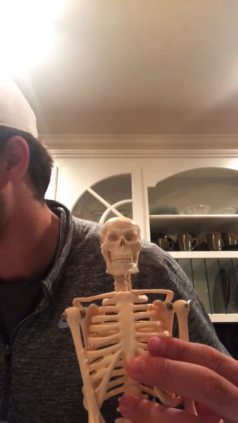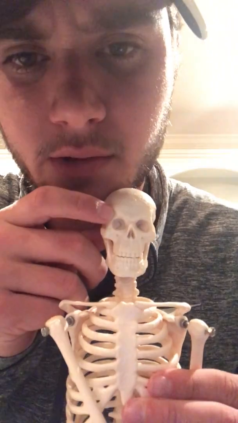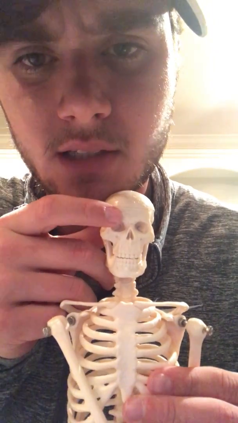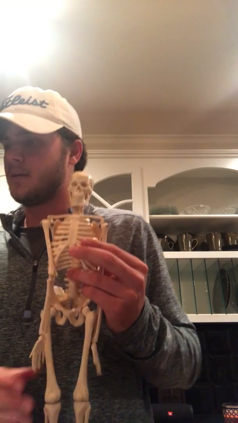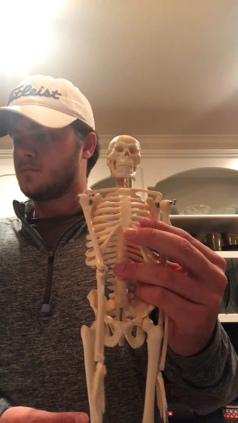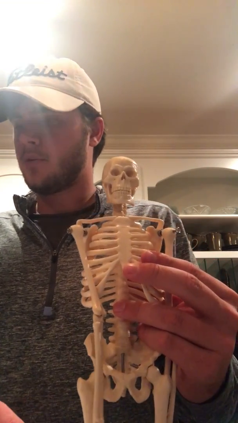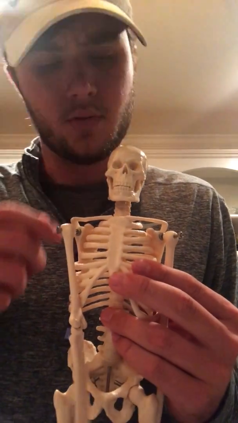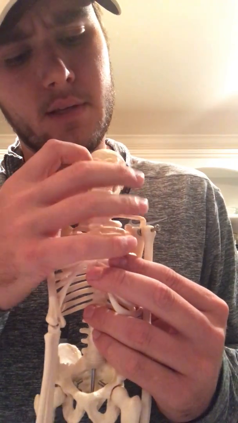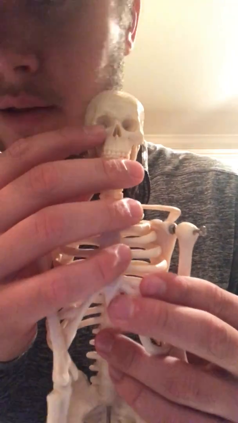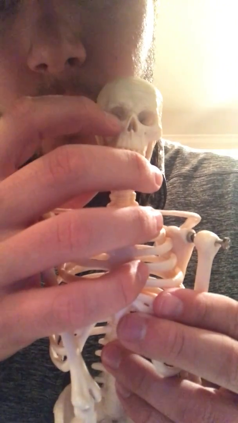Next we have the supraorbital foramen, which is located up here above the eye. I don't think they really show it on this model, but it's up here above the eye. The infraorbital margin is down here in the inside part of the eye. Down here, the infraorbital margin.